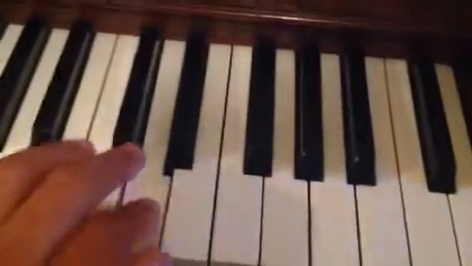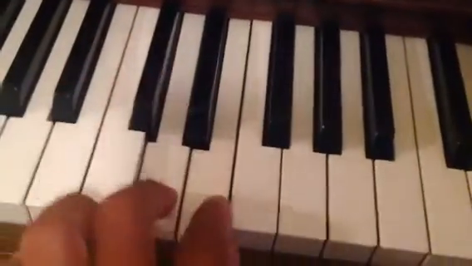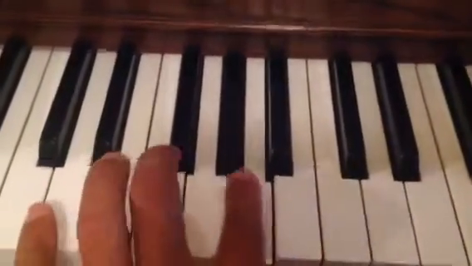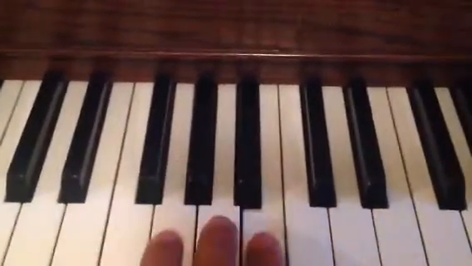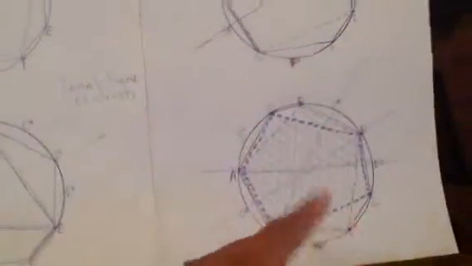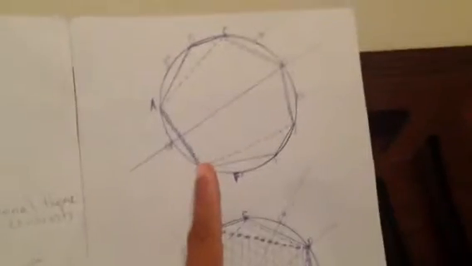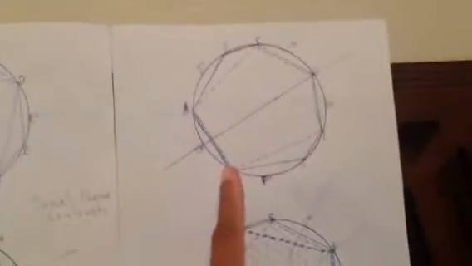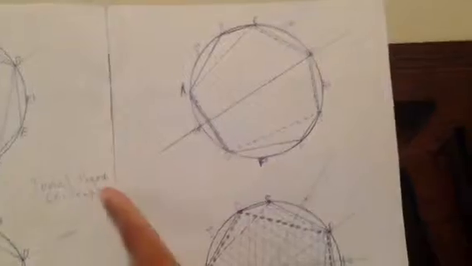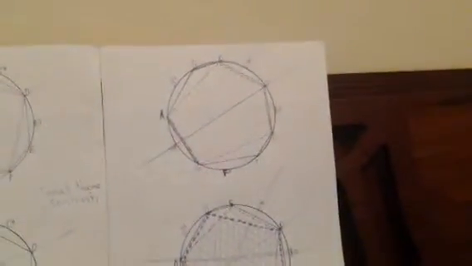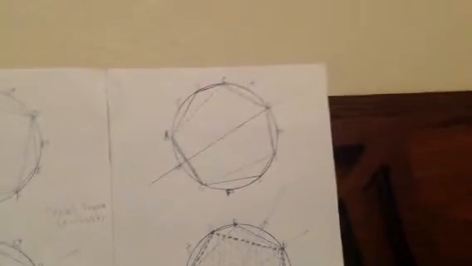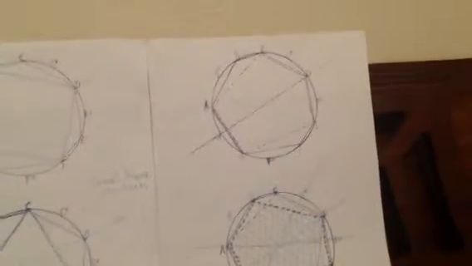You drop that to the D, you drop that to the E, you drop that to the G, you drop that to the A, and you drop that to the B. And we have that represented here. Well, the primary pentatonic scale is the pentatonic scale that shares the same line of symmetry with its parent C major scale or A minor scale, either way you want to look at it.